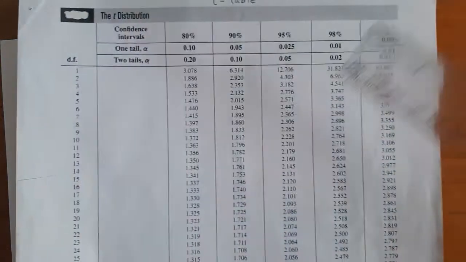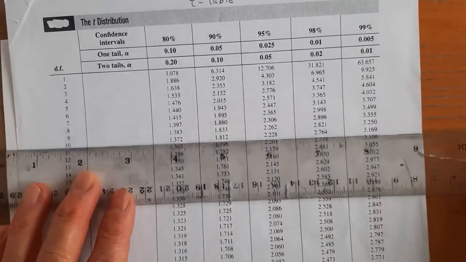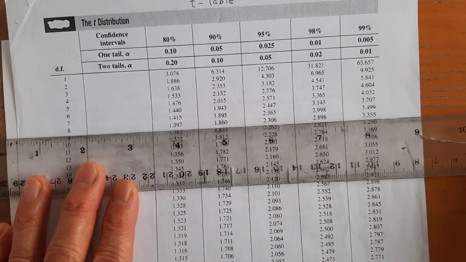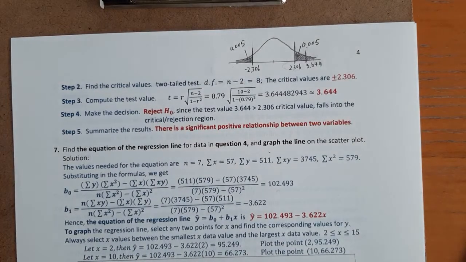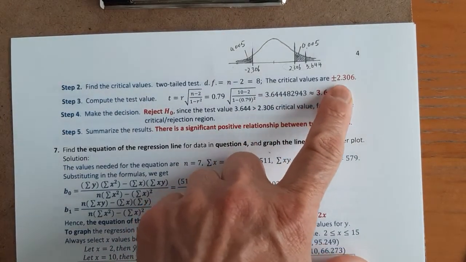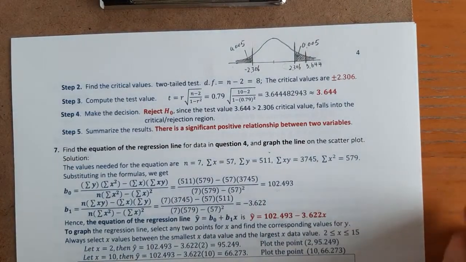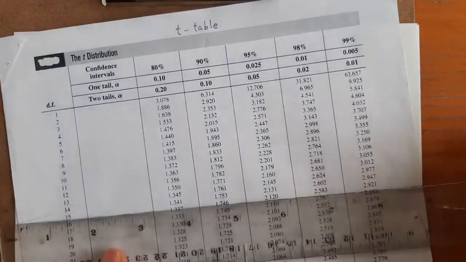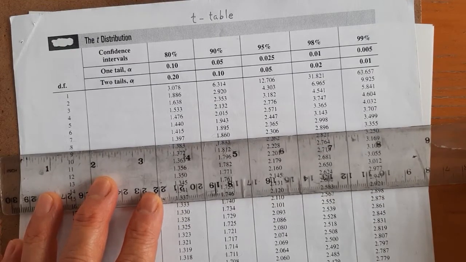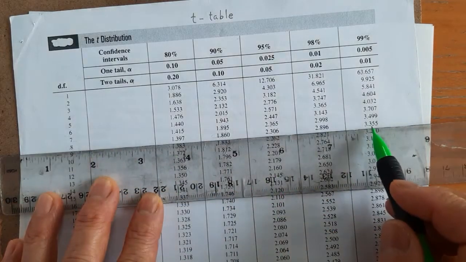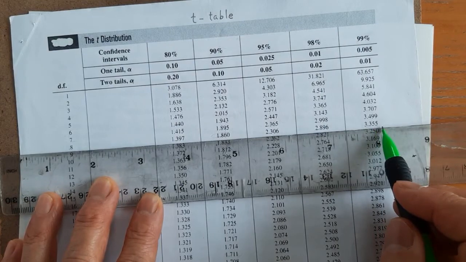Let me see, degrees of freedom 8, two tails. Here it should be 3.355.